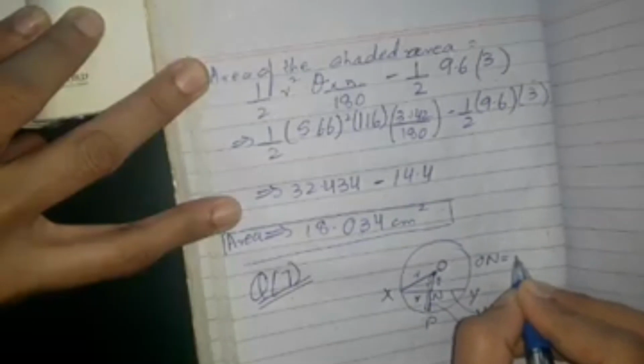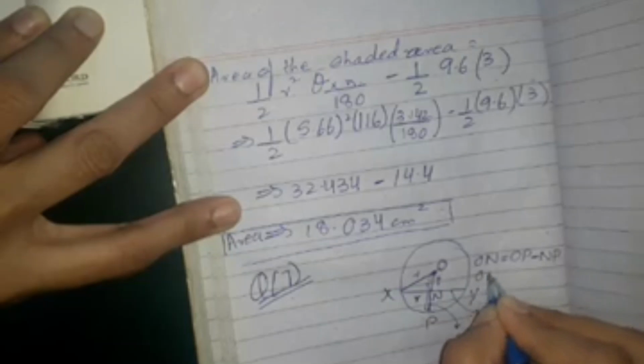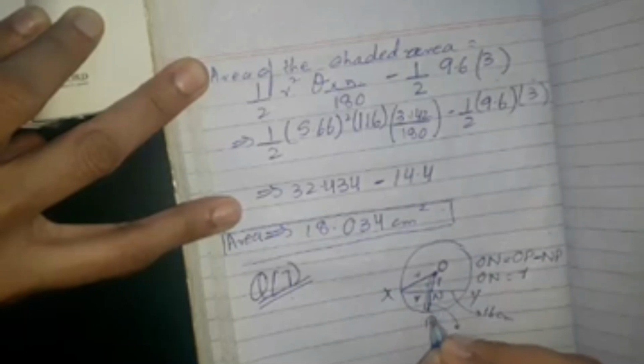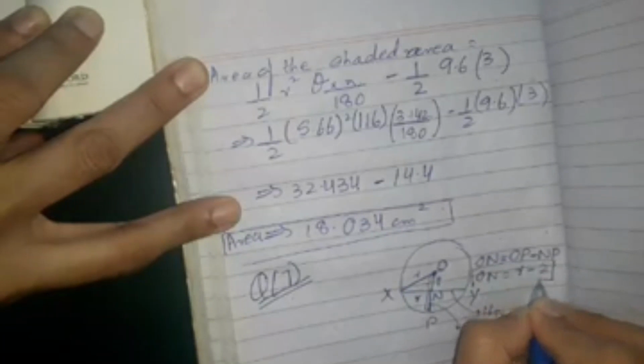So the length of ON will be OP minus NP. What is OP? It is R. And what is NP? It is 2. So ON is R minus 2.